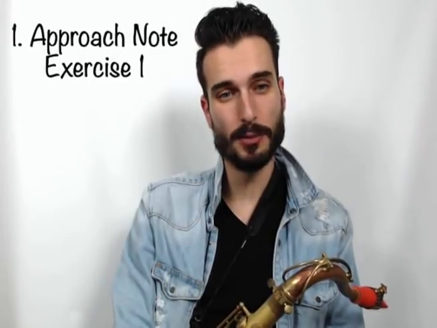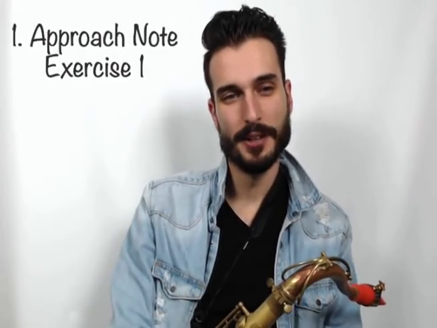All right, so exercise 1, we're going to start here on C major. We're going to go down chromatically from the root, then back to the root, then move up chromatically into the 2. Then we're going to do that same pattern into the 3. So we're just going up the scale. You can think of it modally.